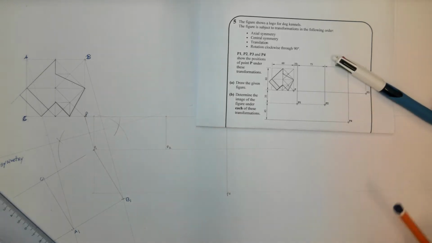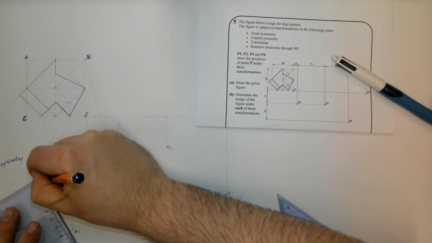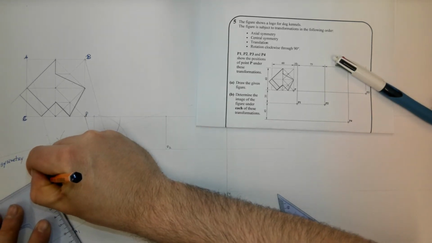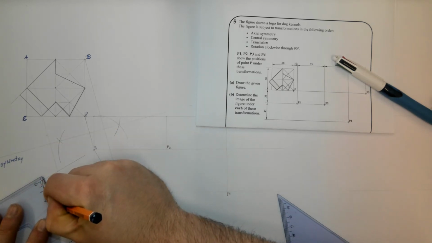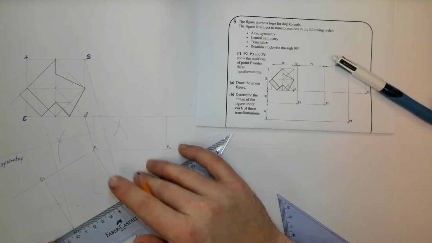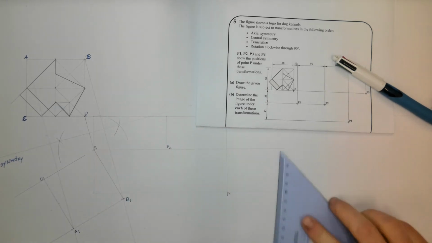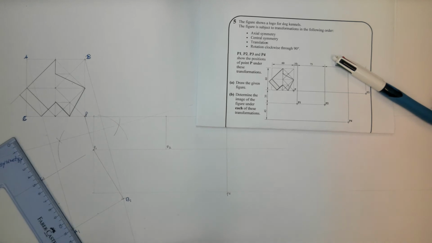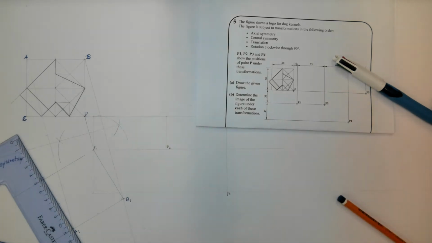Now remember, we're going to split the sides up in half. So I'm going to pause as I make the cross.